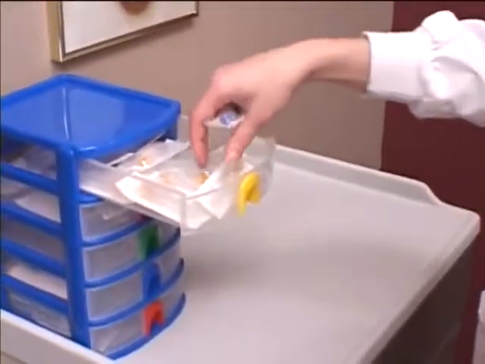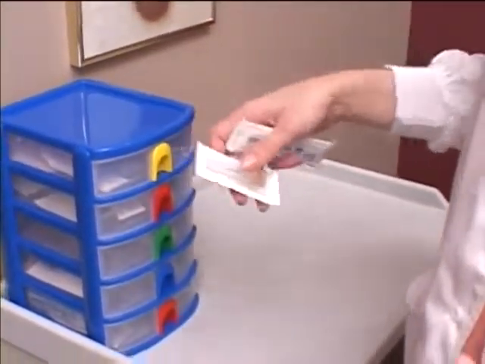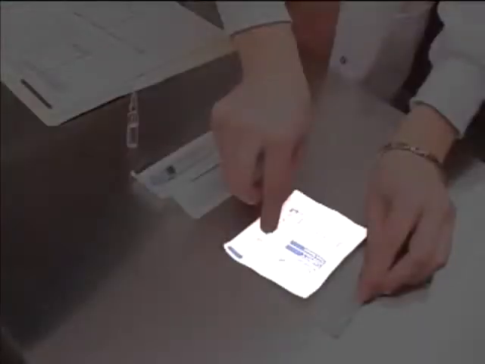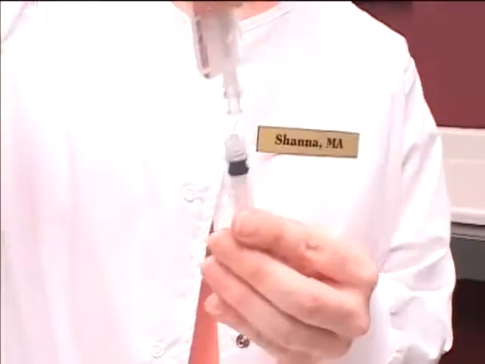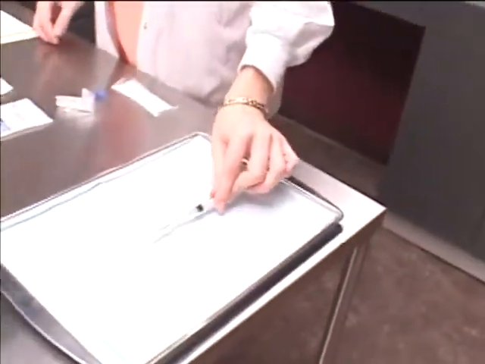Then select a filter needle that will trap any glass fragments when withdrawing the medication from the glass ampule. Put aside a sterile gauze pad to use to prevent you from being cut on the jagged edge of the broken ampule. Open the syringe and attach the filter needle. Place it down on a clean surface.